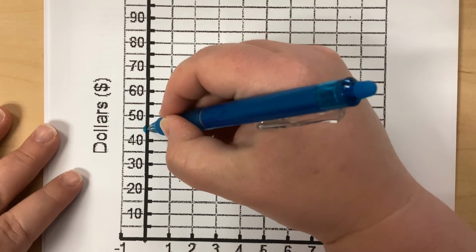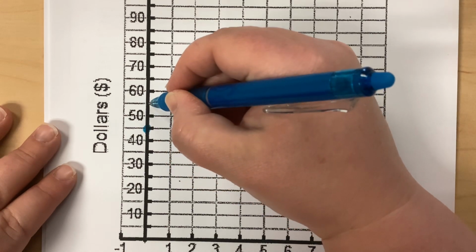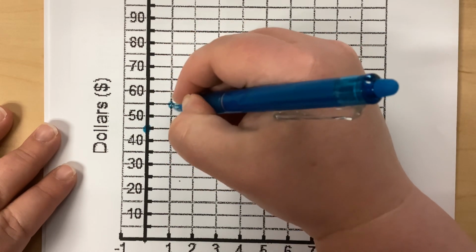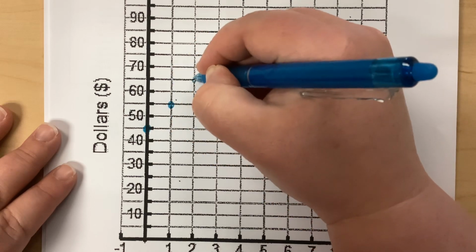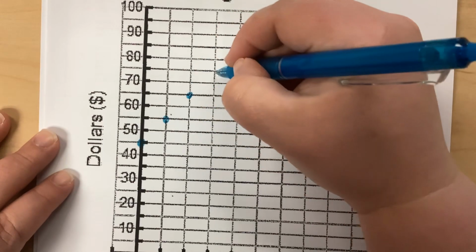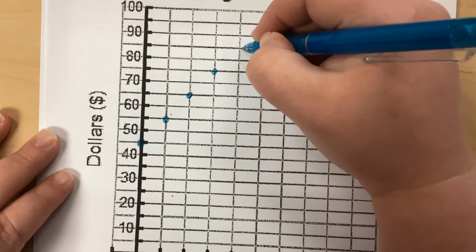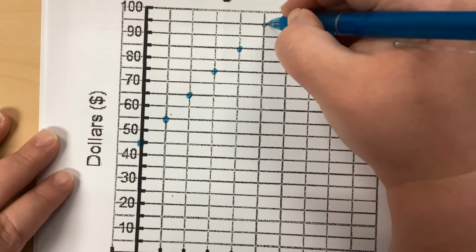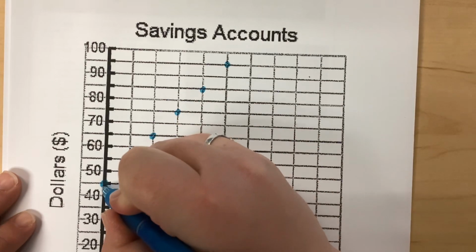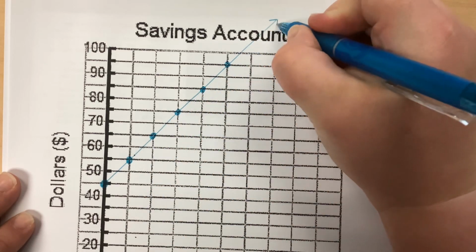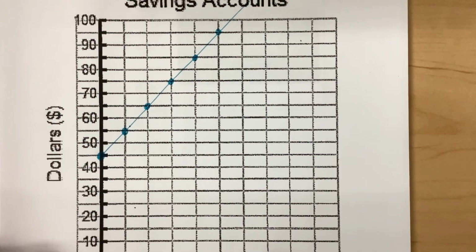$10 is really only up 2 because it's counting by 5s. 5, 10, and over 1. 5, 10, over 1. And again, I'm going to get as many points as I can for this first line. And that would be it right there. So let's draw the line that represents Rory's account. And then let's talk about Seamus's line.